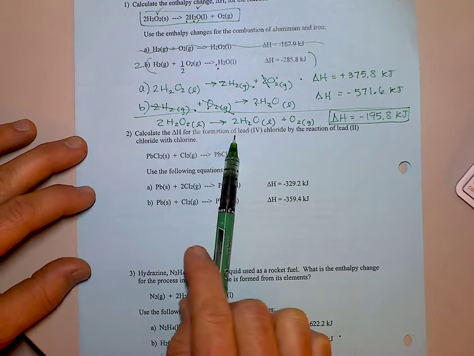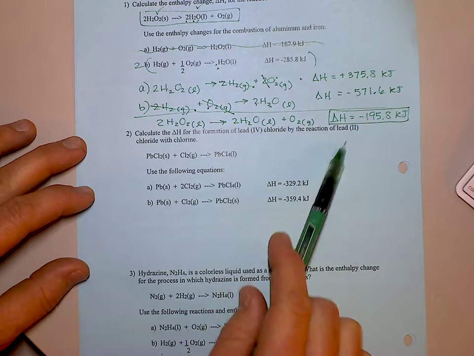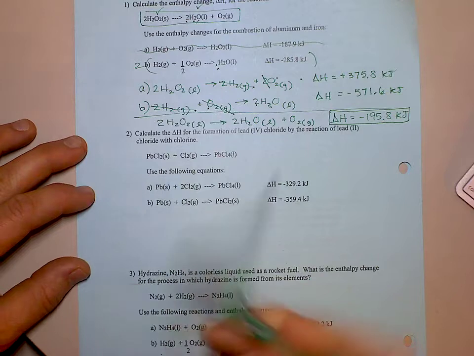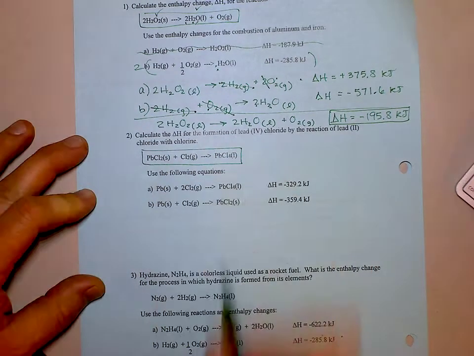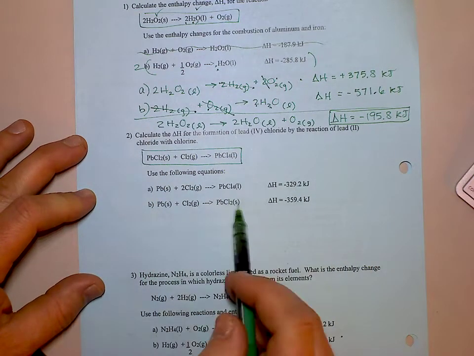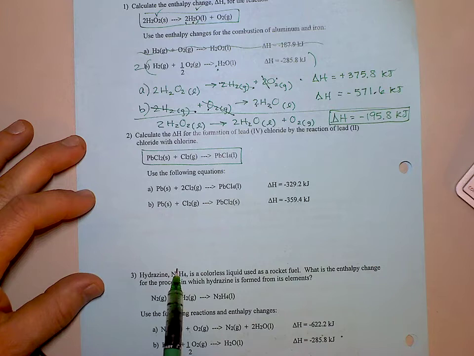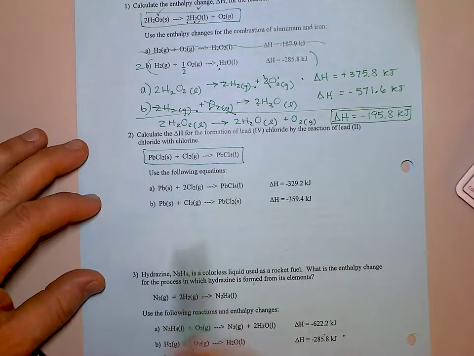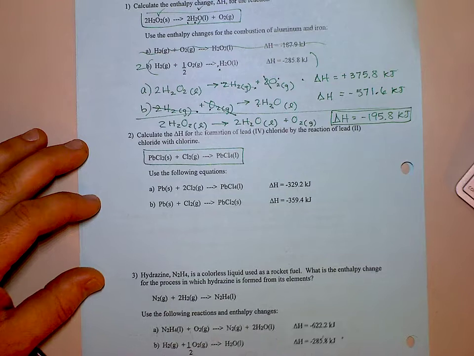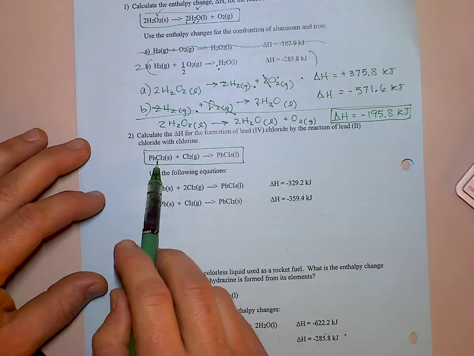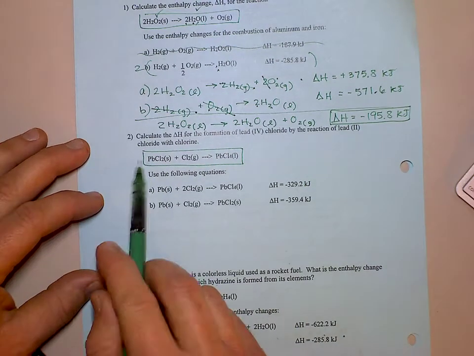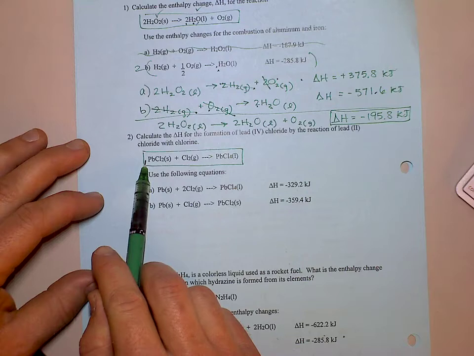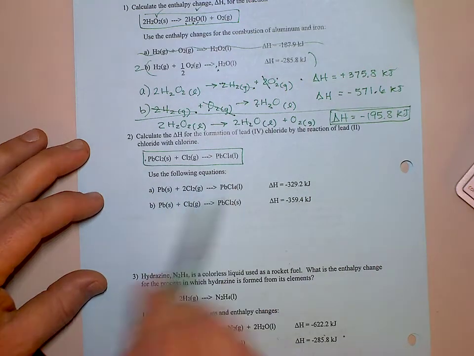Calculate the delta H for the formation of lead-4 chloride by the reaction of lead-2 chloride with chlorine. So this is your overall reaction right here, and we're going to use these to get them manipulated in that way. Now, it's really important to pay attention to solids and liquids because things look very similar. So keep that in mind. We'll start with PbCl2 as a solid. I need one of it on the reactant side. So I got to look for it, and here it is.